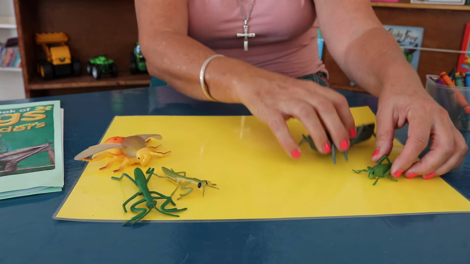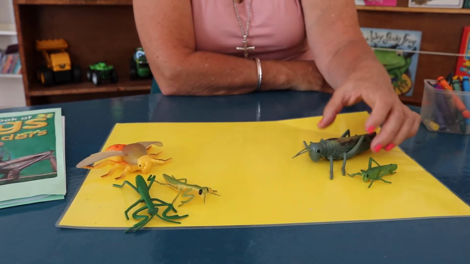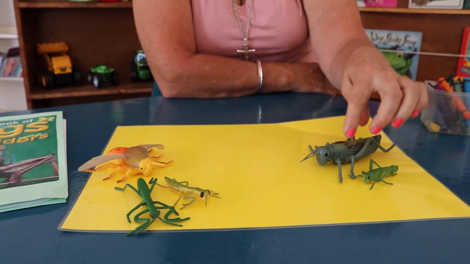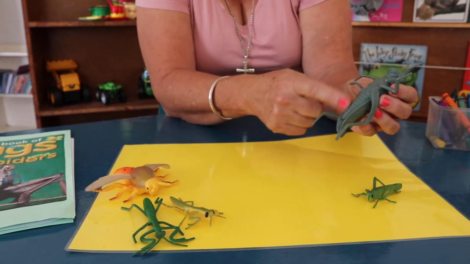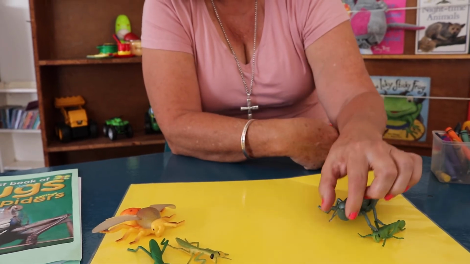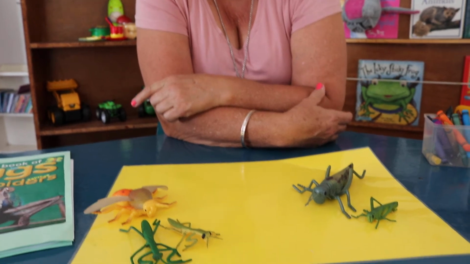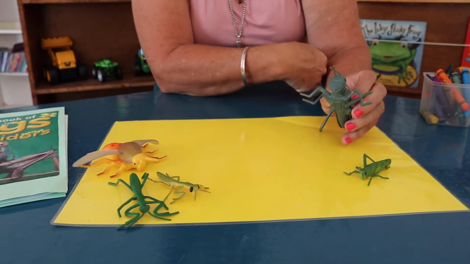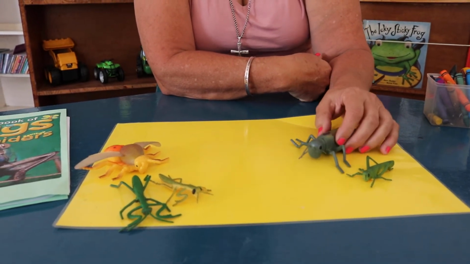And here are some, what are they? Grasshoppers, yes. A little grasshopper and a big grasshopper. They have an exoskeleton, 3 pairs of legs joined onto the thorax. The abdomen has got segments, yes. They have antennas, and they can jump very, very high. They have strong mouth parts to eat plants. They don't eat insects or animals, they eat plants.